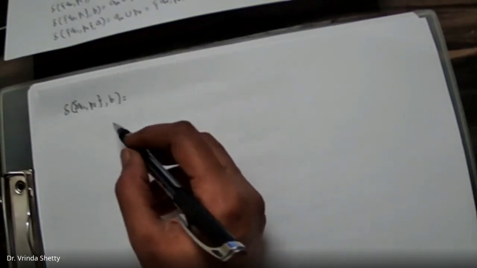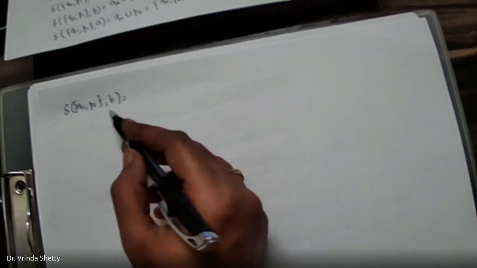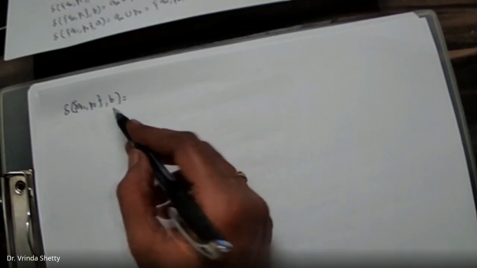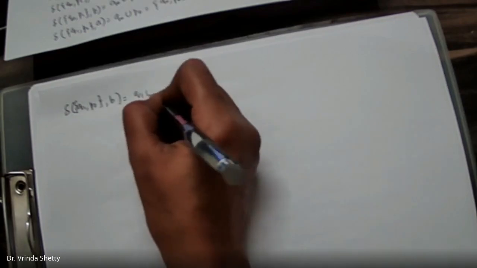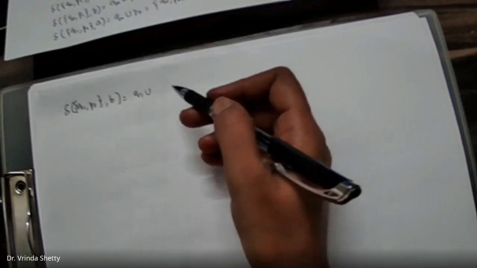Next we'll do Q1 P naught on B. That is delta Q1 P naught on B. Check where it is going. Q1 on B, where is it going? Q1 on B is not defined, so it is going to be Q1 only.